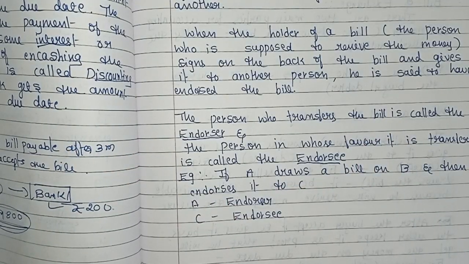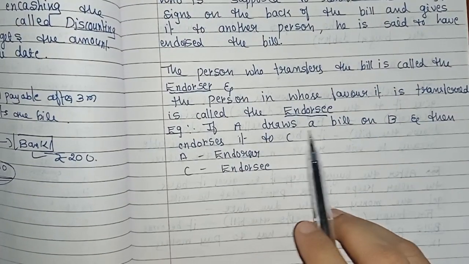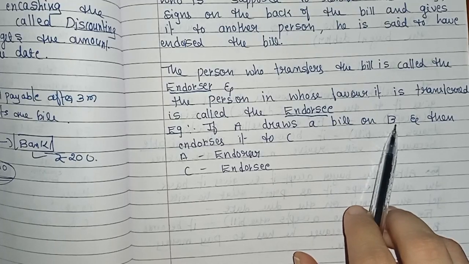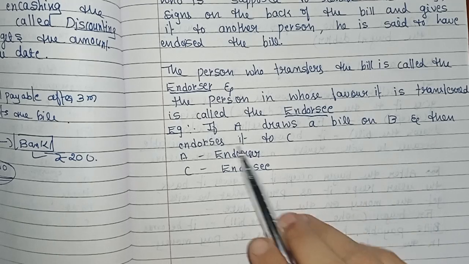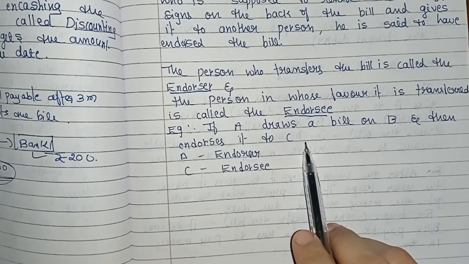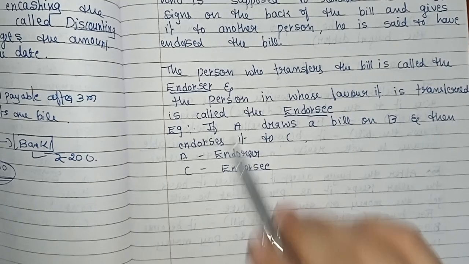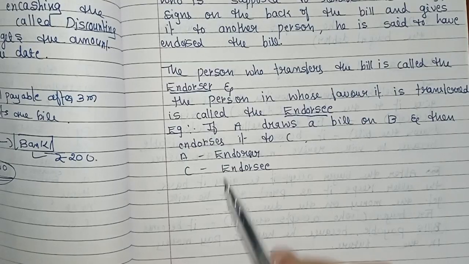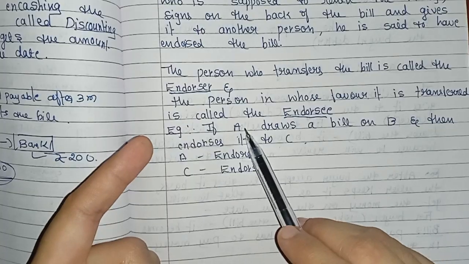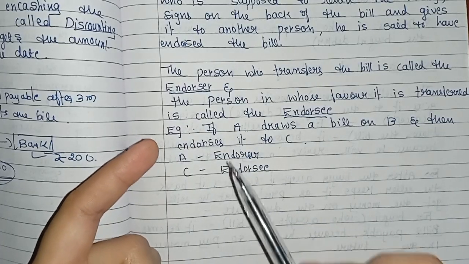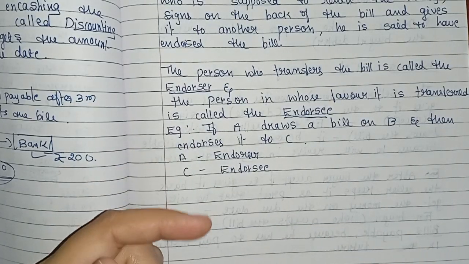See, for example, if A draws a bill on B, and then endorses it to C. Who endorses it to C? A. Clear? Here A is the endorser, the person who transfers the bill. In our example, A transfers the ownership of the bill, so he is called the endorser.